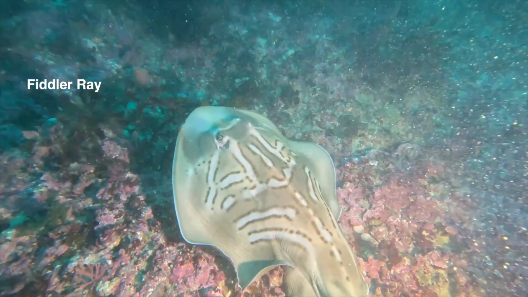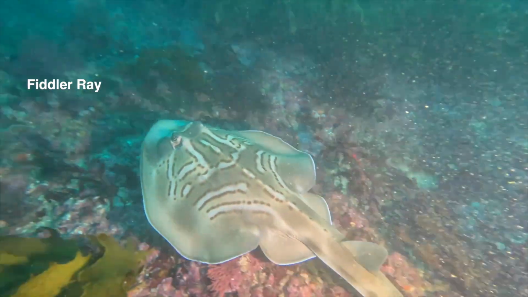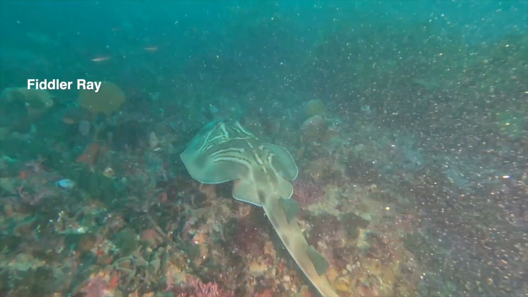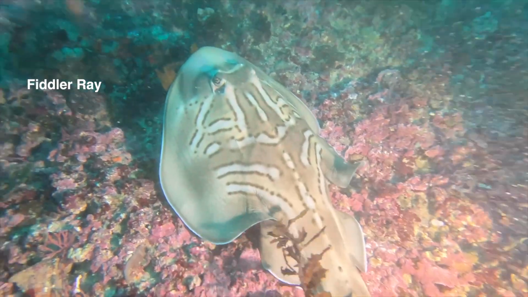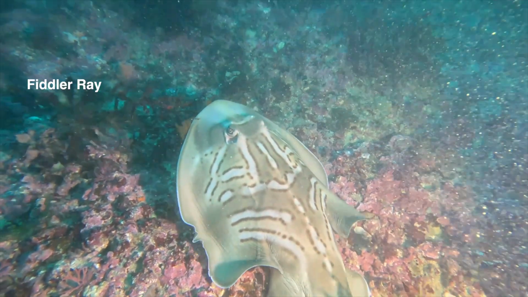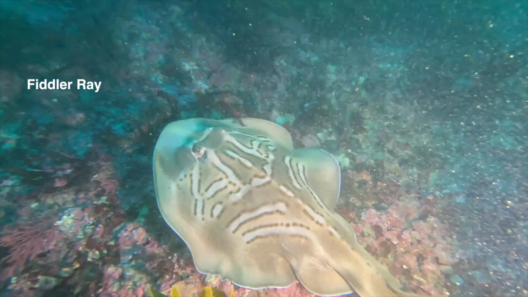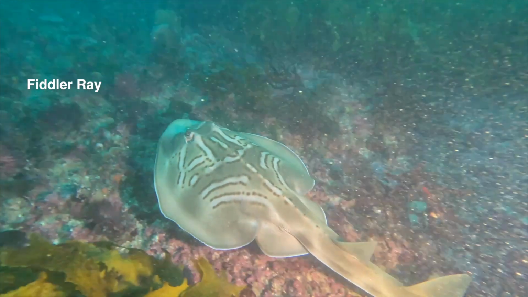Fiddler rays are a shark-like ray, the front half ray, the back half shark, with gorgeous markings. They are rare to see. They like sandy bottom and seagrass in temperate waters. They eat invertebrates and grow to 1.45 meters.